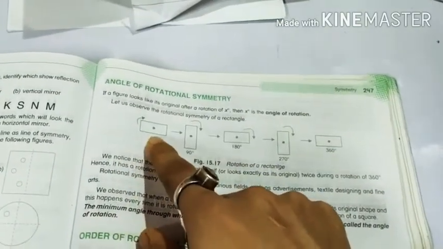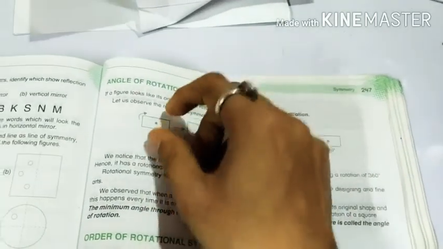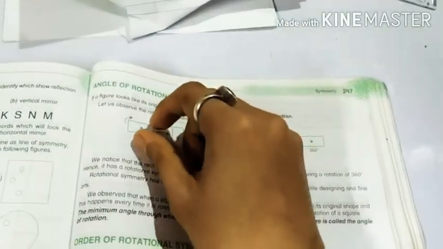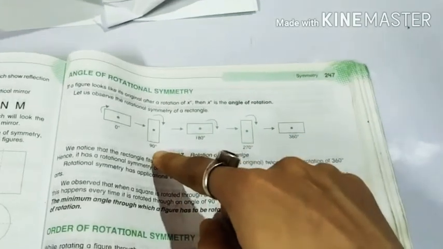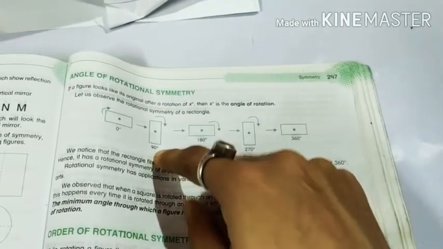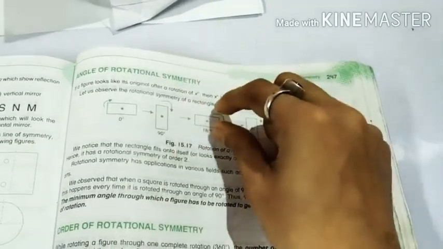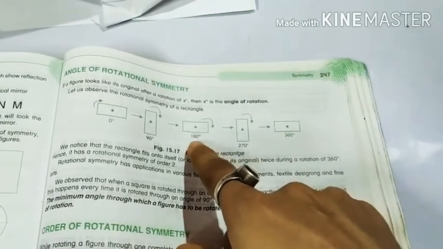Now you see this rectangle. It is rotated by an angle of 90 degrees, so it looks like this. And then again it is rotated by an angle of 180 degrees. Now it looks like this.